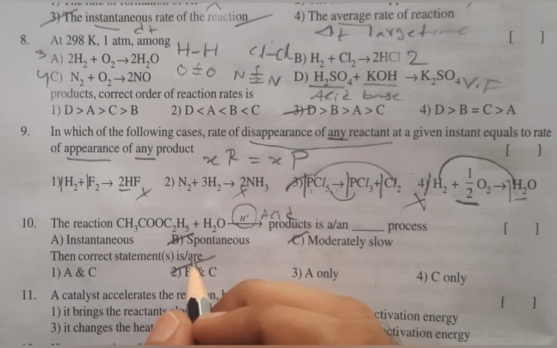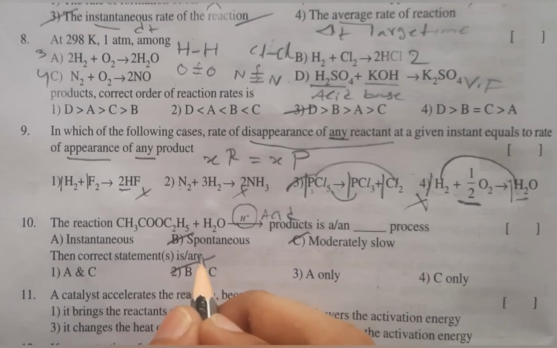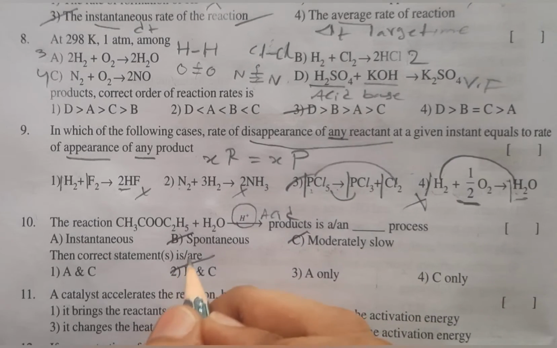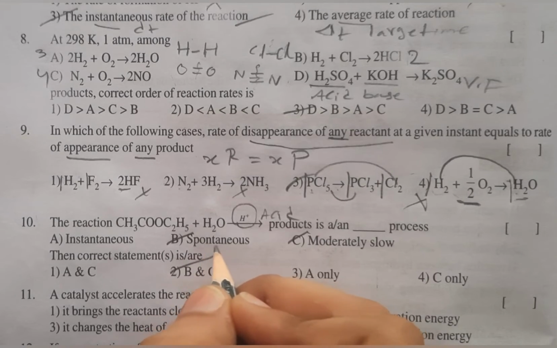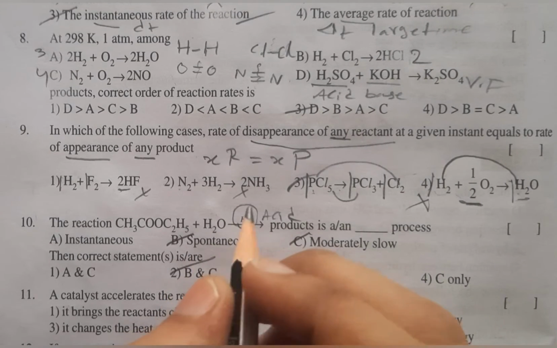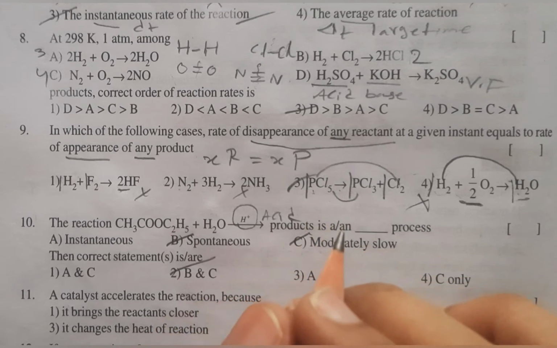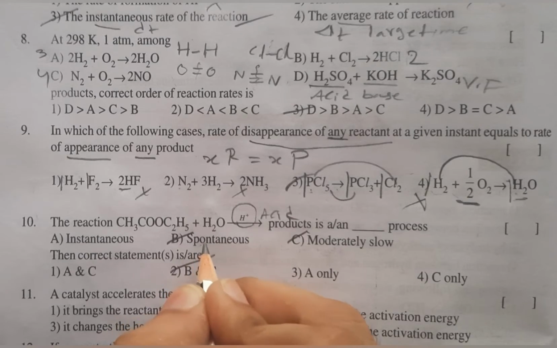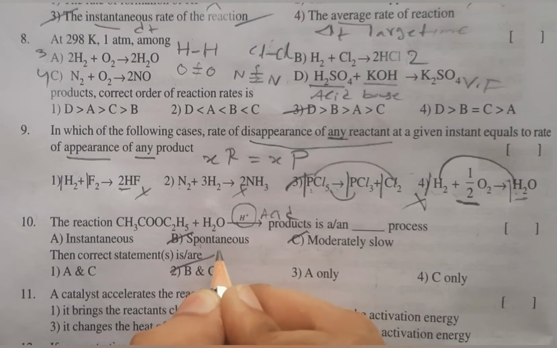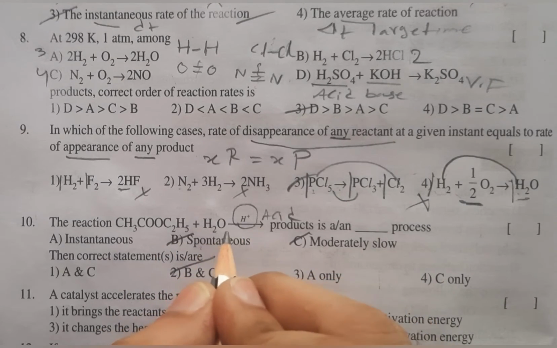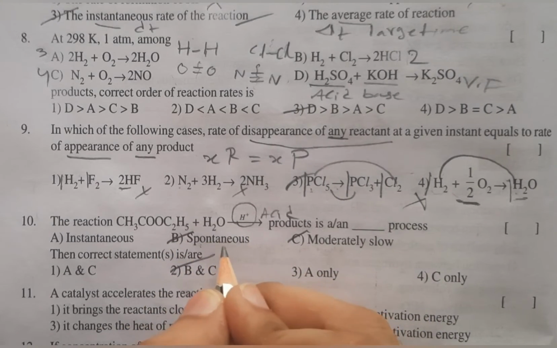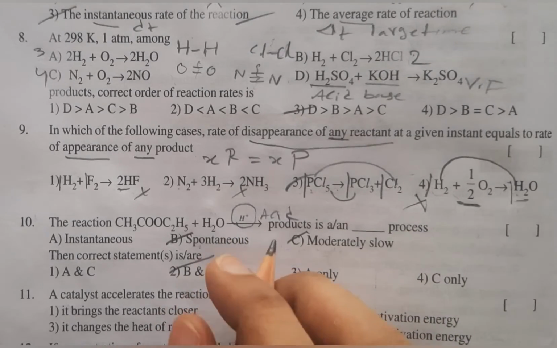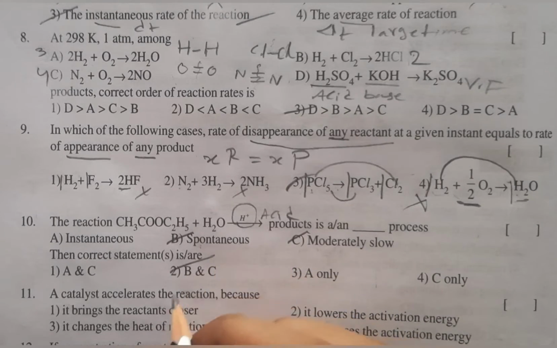Because this reaction takes place on its own, no need of external force. So it is a spontaneous reaction. Spontaneous indicates whether it is possible or not. It does not indicate that it's a fast reaction. Spontaneous may be fast or may be slow. It indicates whether the reaction is possible or not. It does not indicate rate. Whether it may be a slow reaction or a fast reaction, it will happen. So that's why it's a spontaneous reaction.